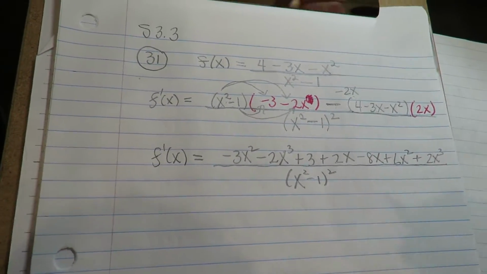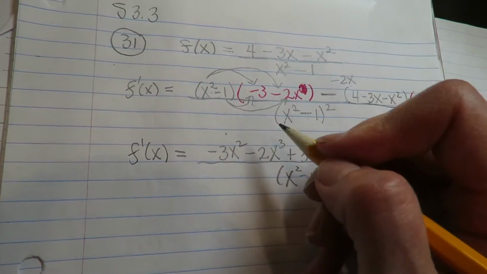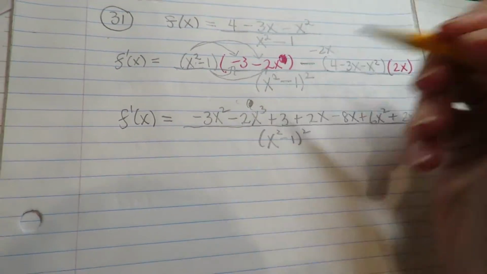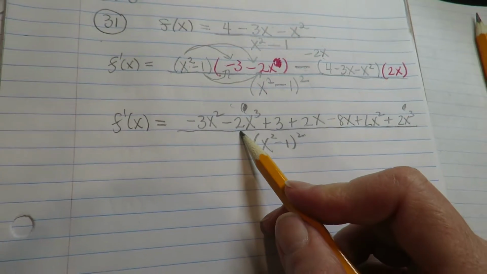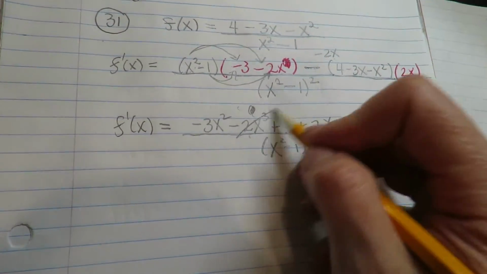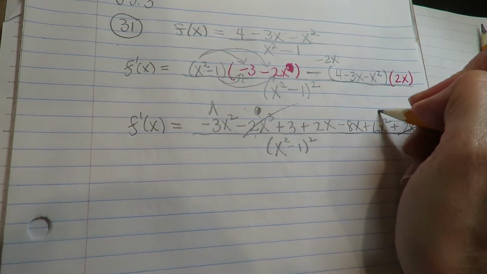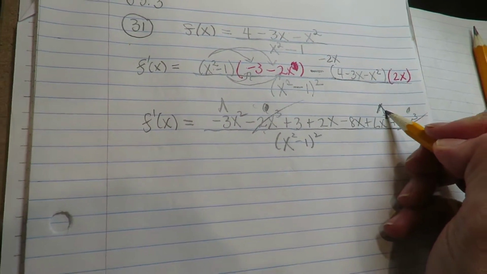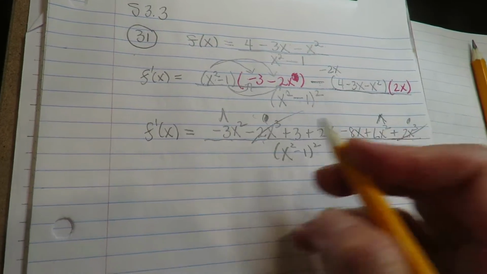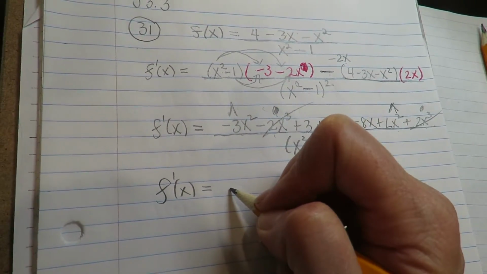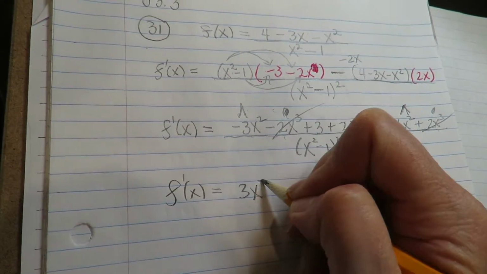Okay, so now I'm going to combine like terms. So cube terms are here and here. Okay, negative 2 and a positive 2, that goes. All right, quadratic terms are here and here. Negative 3 plus 6, that's 3x squared.